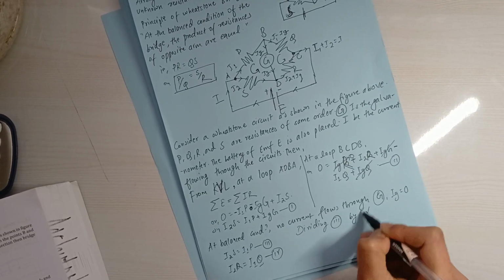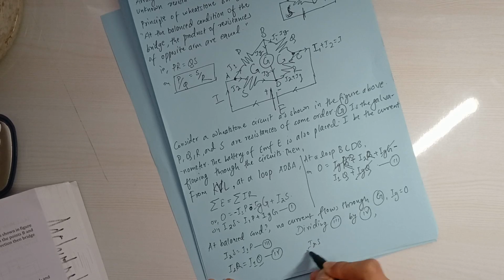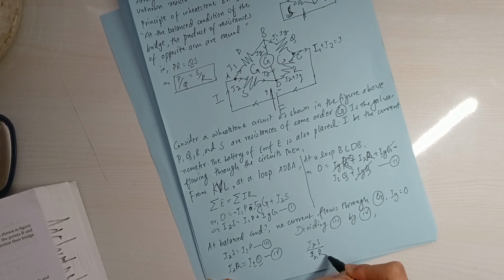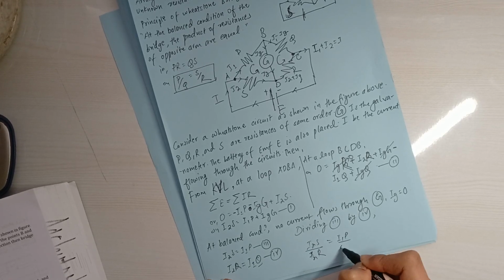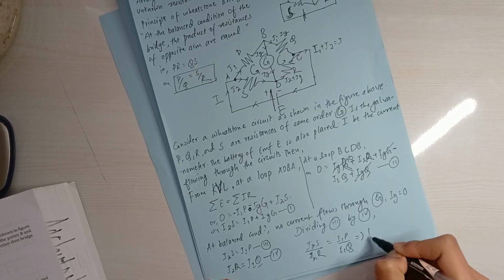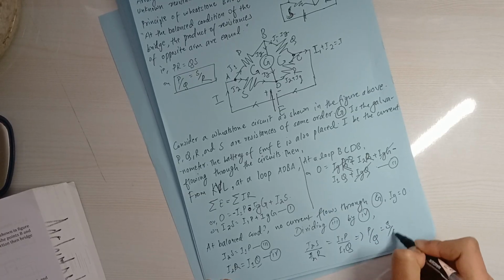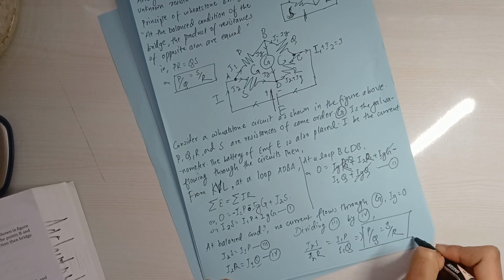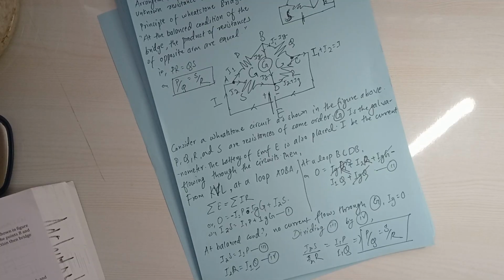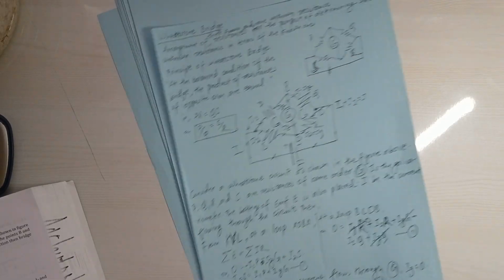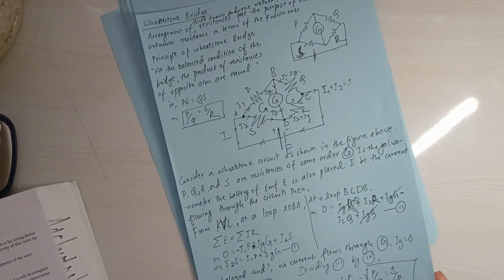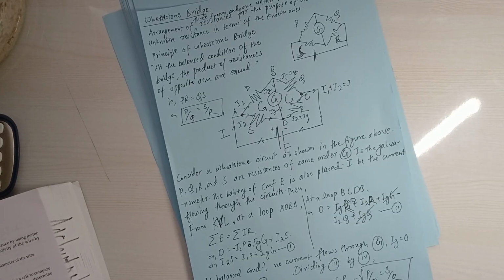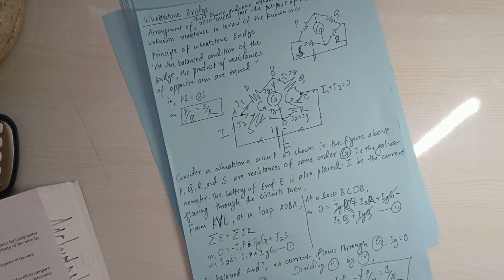Now if you divide 3 by 4, you will get I2S by I2R equal to I1P by I1Q. That is P by Q equal to S by R, which is the balanced condition, and hence proved. So we have successfully proved the Wheatstone bridge principle. We proved that the Wheatstone bridge is a real thing.